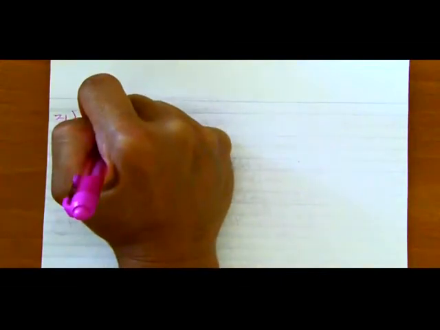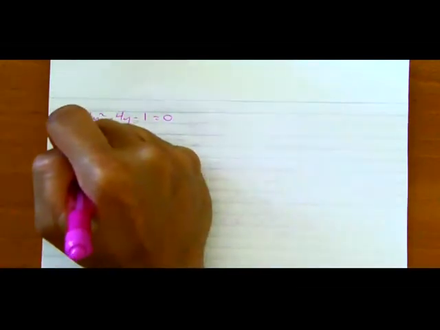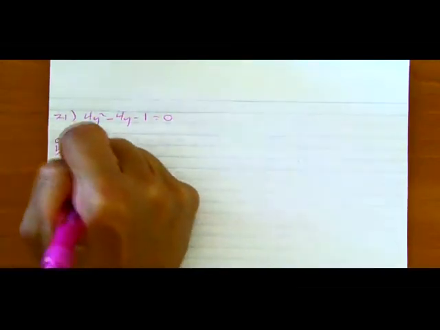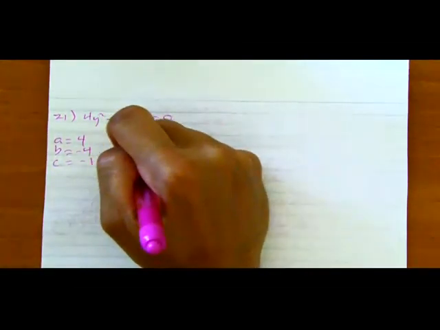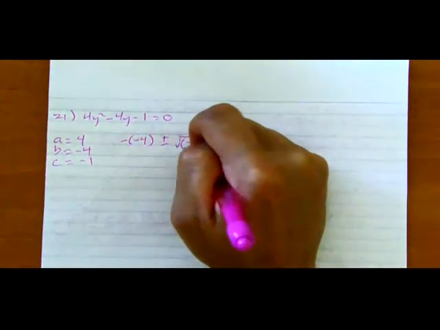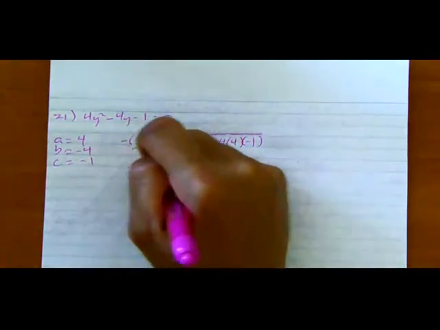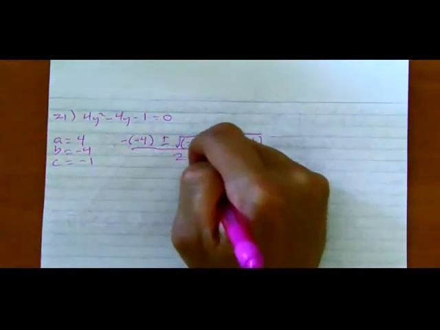21. 4y to the second minus 4y minus 1 equals 0. A is 4, b is negative 4, c is negative 1. Negative b plus or minus radical b squared minus 4ac over 2a.